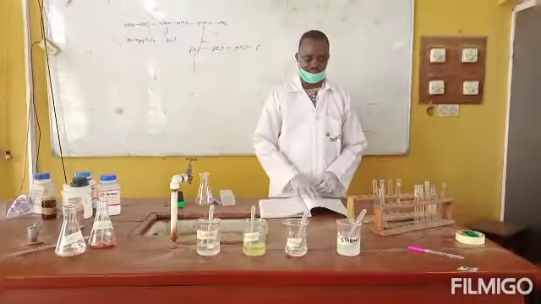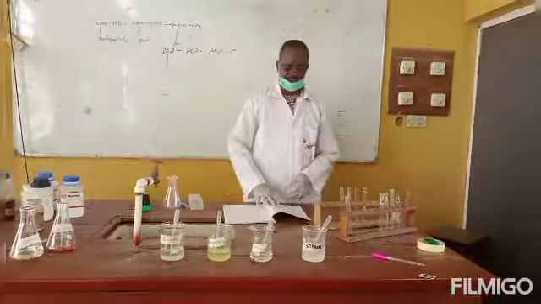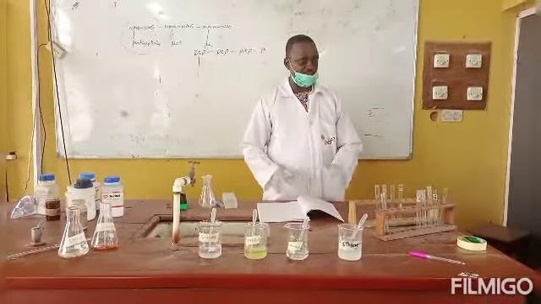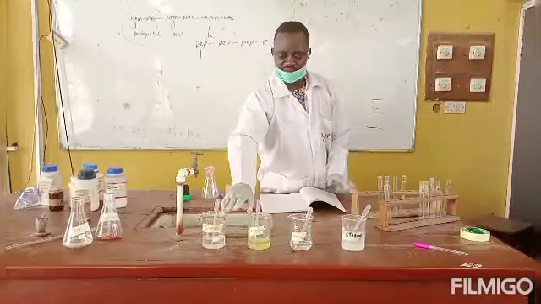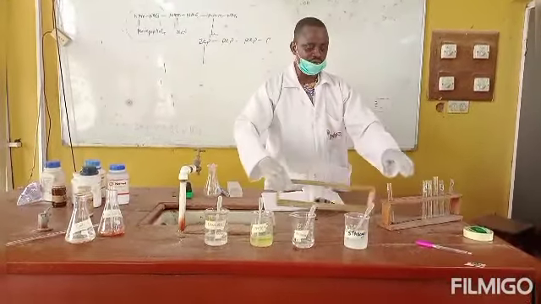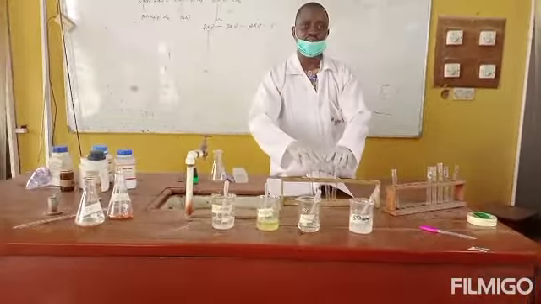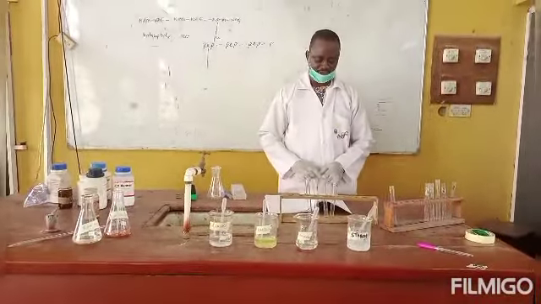So we refer to it as a general test for carbohydrate. So how do you perform the test? I'm having 4 carbohydrates here. So I've selected the 4 clean test tubes on my test tube rack.